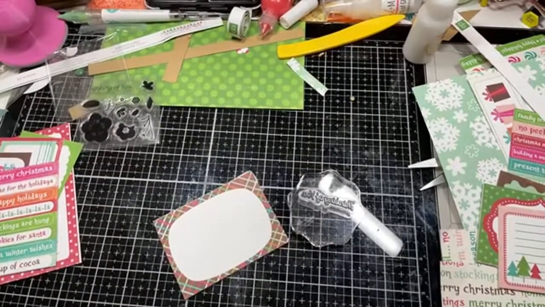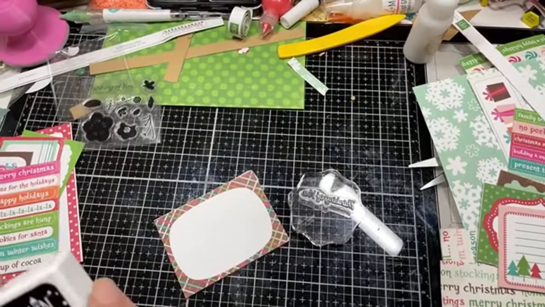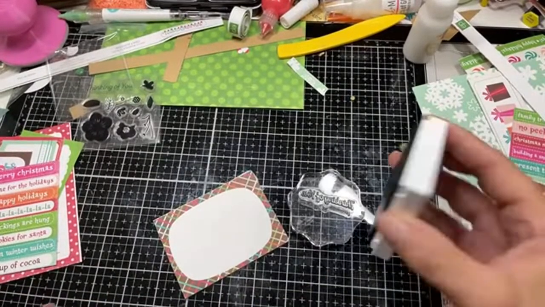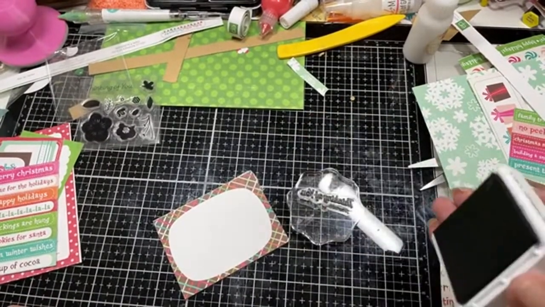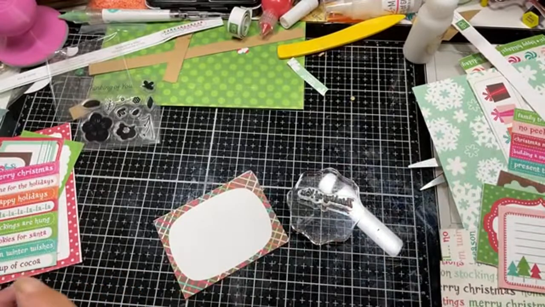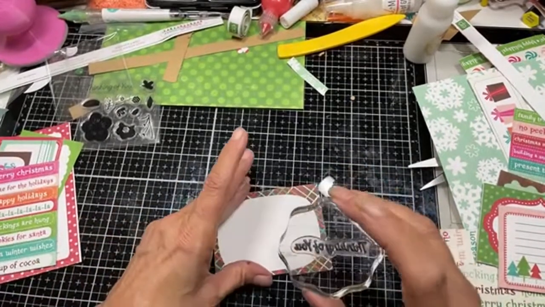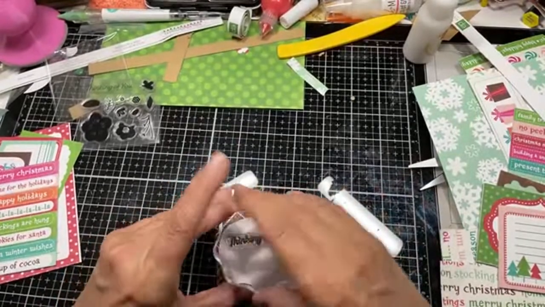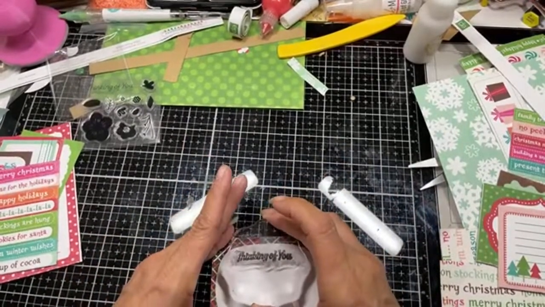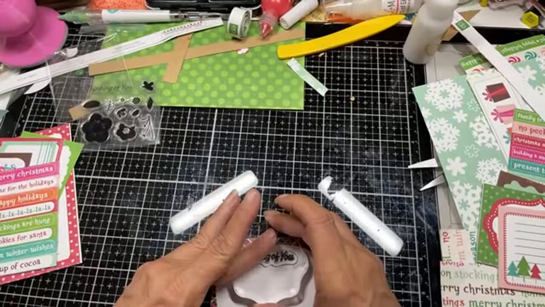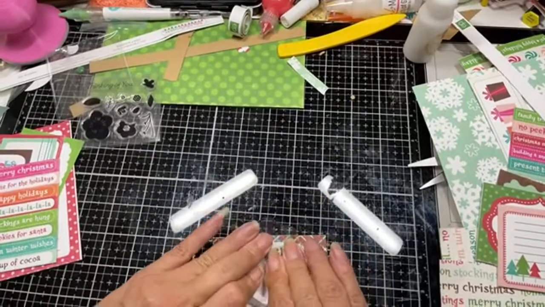Now, that was Pink and Main's asphalt ink. Tap, tap, tap gently. That's all you have to do. Don't push it down, because then you'll see what happened. All right, so we're just going to put this right here. Right there, we're going to put Thinking of You.